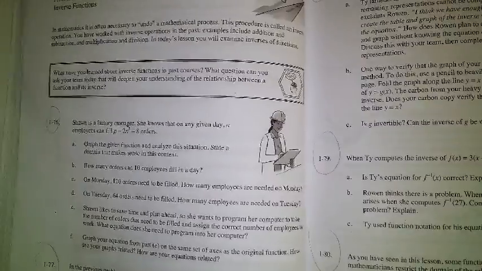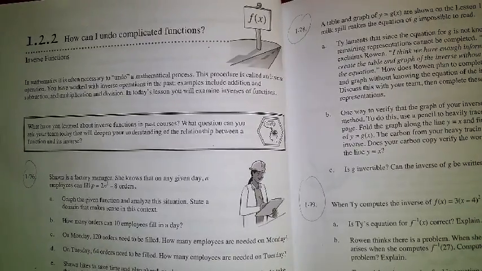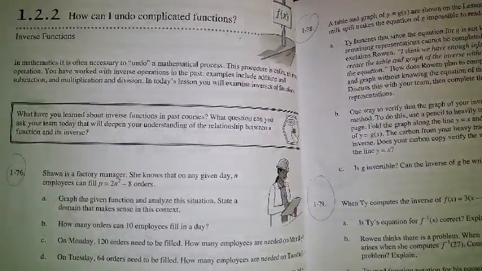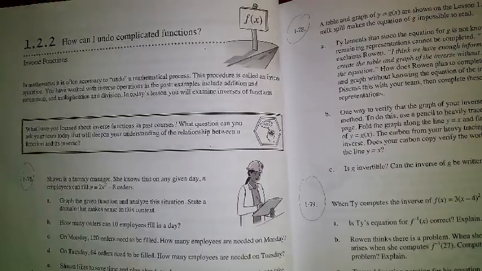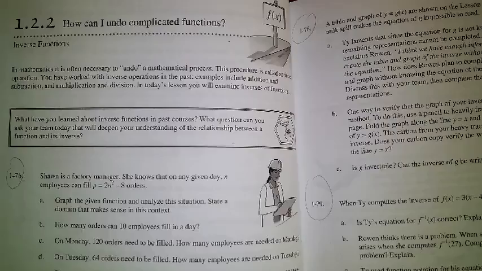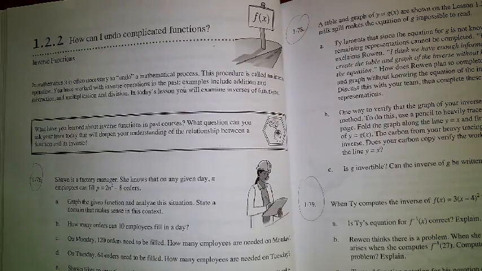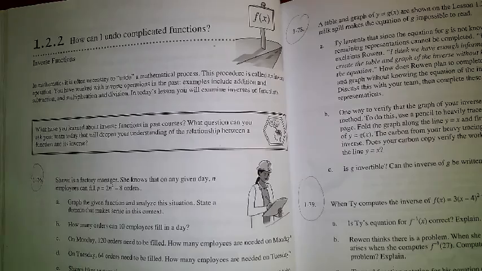Here's pre-calc. It's a mini lecture for lesson 1.2.2, and it says how can I undo complicated functions. This is just all about inverse functions and how they can undo each other. And so I think I'll do this problem with you, and then there is a resource page that I'll give out and let you kind of work your way through that.